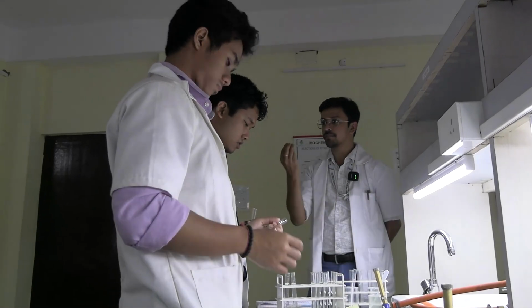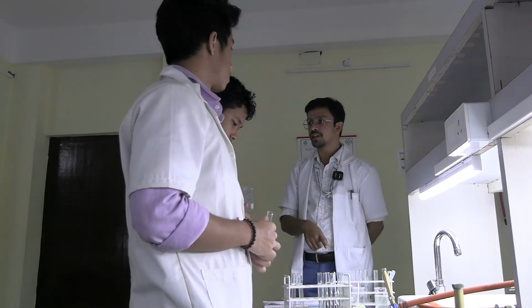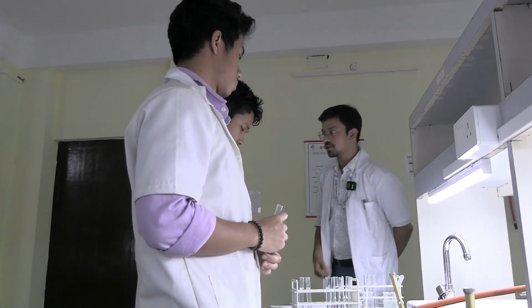What will be the abnormalities? Some bit of sulfur will precipitate, but some will be there on the surface. But if the urine contains the bile salt, everything will get precipitated. Fine, do the test.